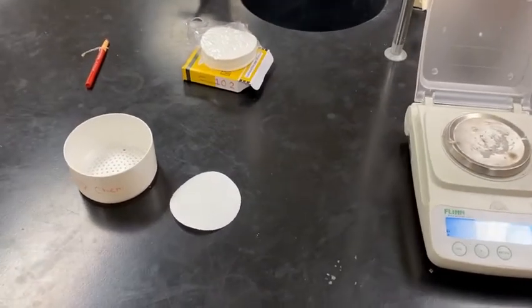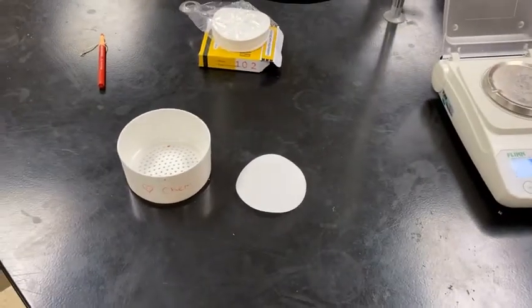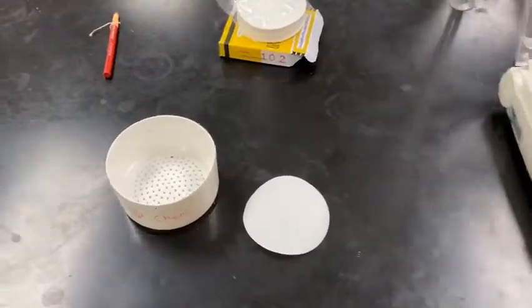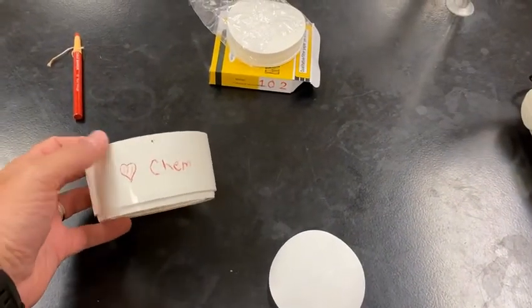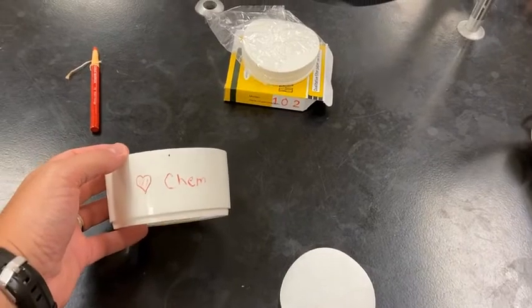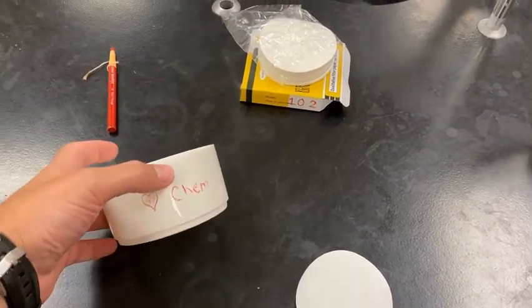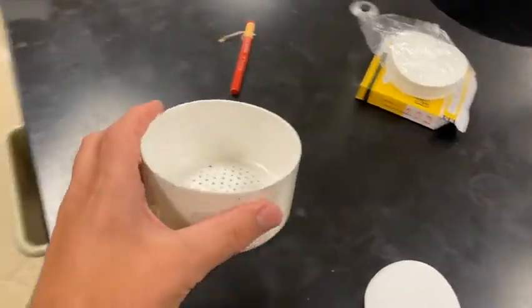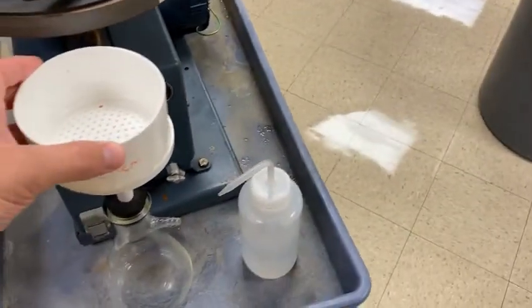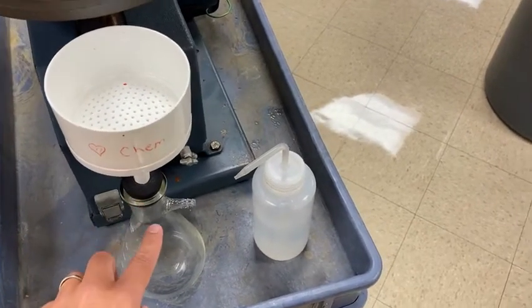All right, now that all the chemical theory is done, we can get into actually taking some measurements and running the lab. So what I have here, let's just explain this really quick, is the top part of what we call a Buchner funnel. And I've labeled it Heart Chem, so we know that that's our Buchner funnel top. And what this does is it attaches, I'll kind of turn around here, to the bottom part of the Buchner funnel, which is right here.